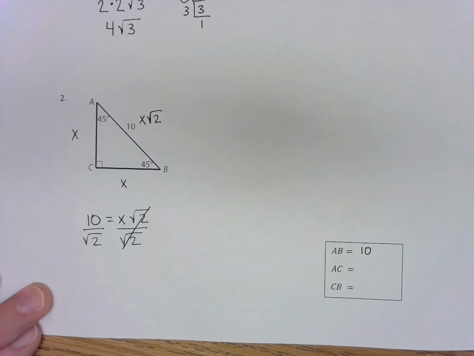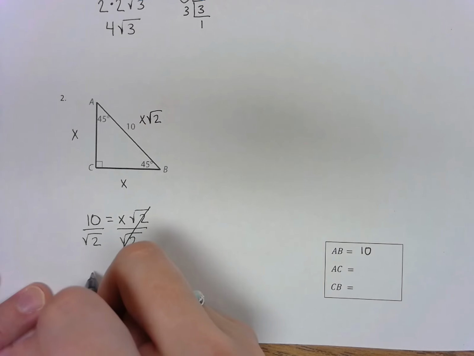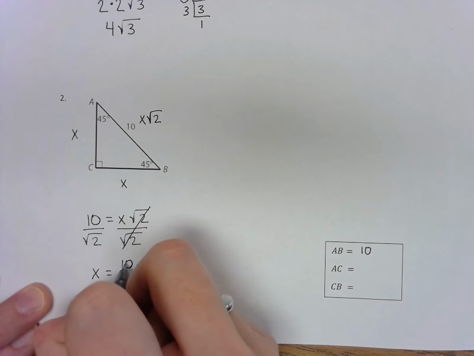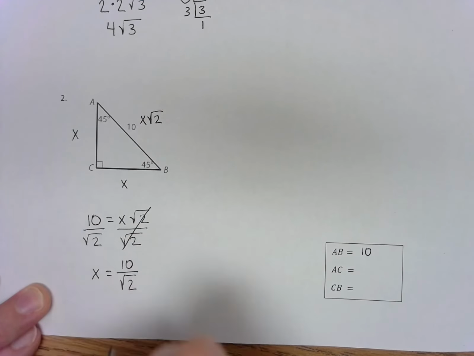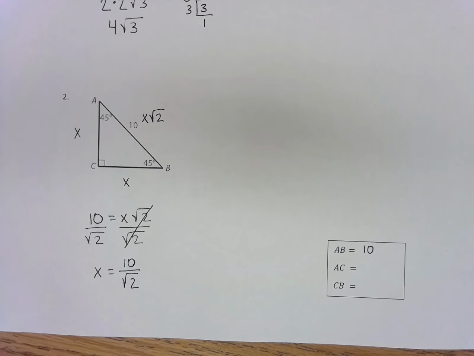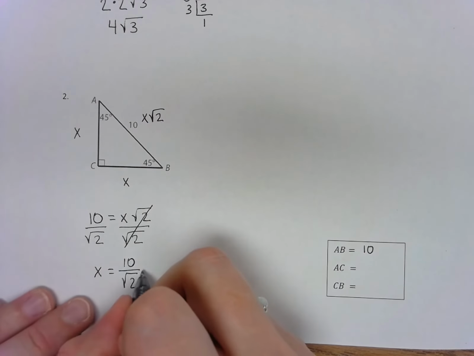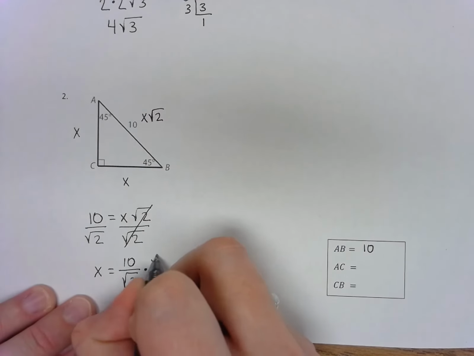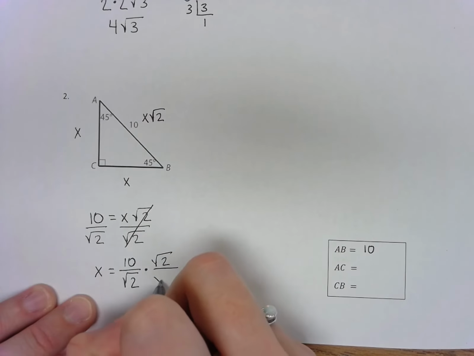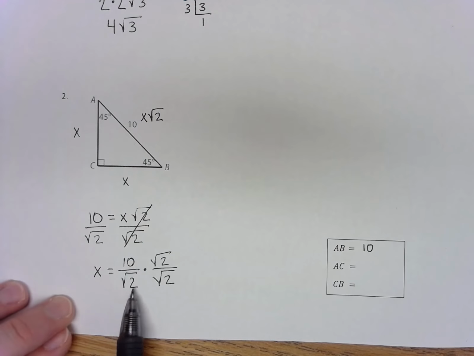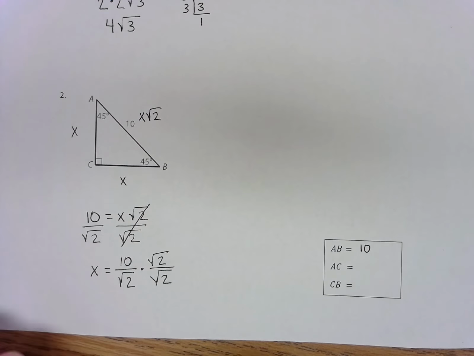So notice that does get x by itself, but it leaves us with 10 over the square root of 2. You should have learned that we are not allowed to keep a radical in the denominator, meaning we are going to need to rationalize the denominator. So we will multiply by the square root of 2 over the square root of 2. Rationalizing the denominator will get that radical sign out of the denominator.